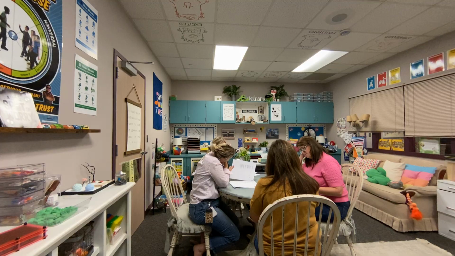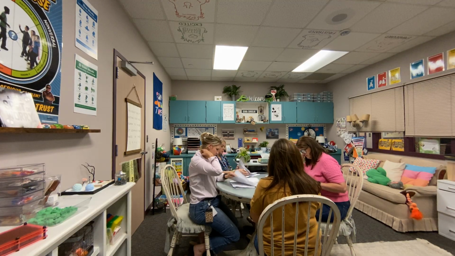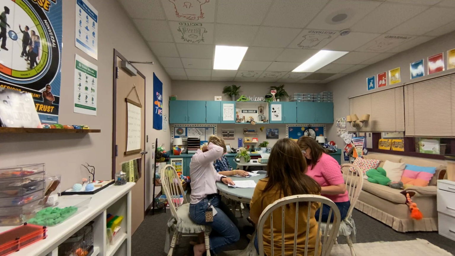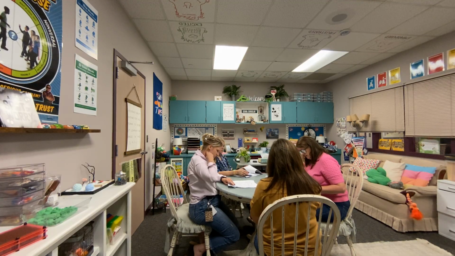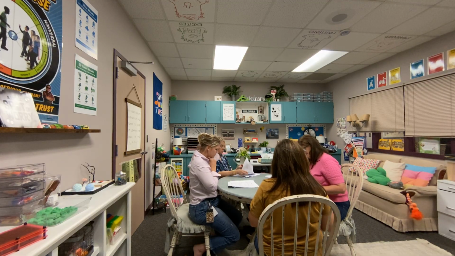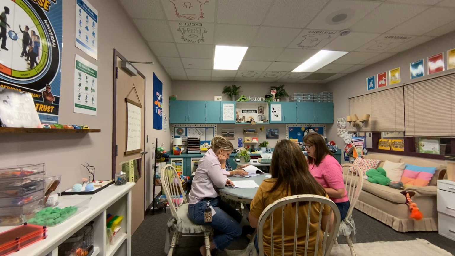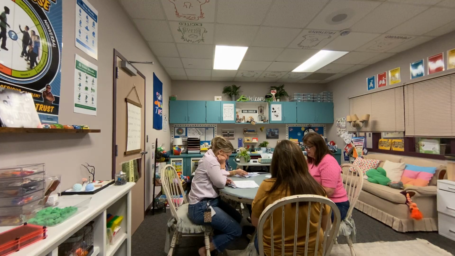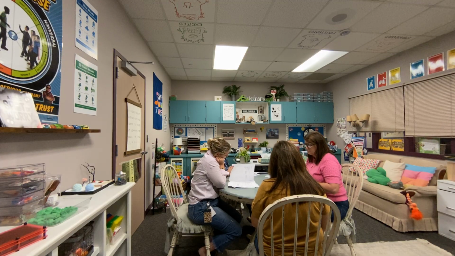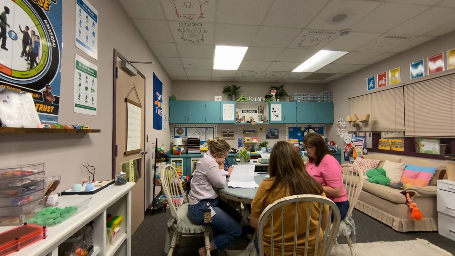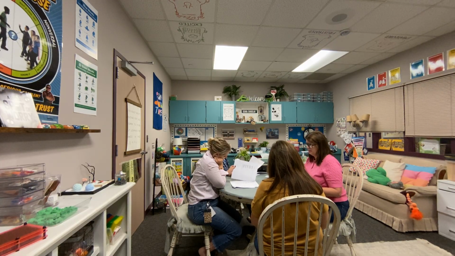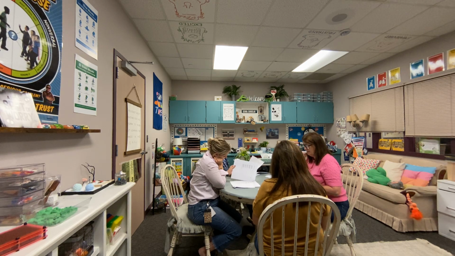So on theirs, do they not identify a level in terms of distinguished, accomplished, proficient, or do they just circle? I think they just circle what they saw, and then they can put in the evidence at the bottom. So I do think it's different from ours in the sense that they're not directly selecting the rating at that time.